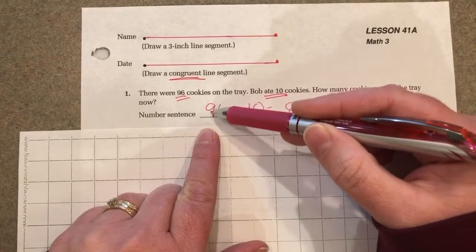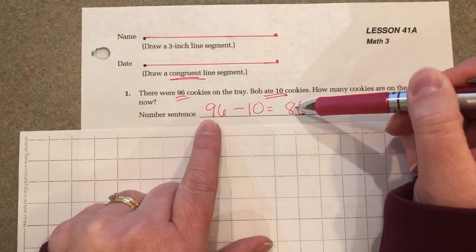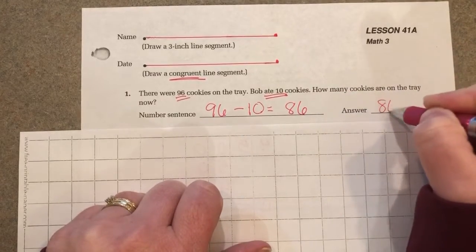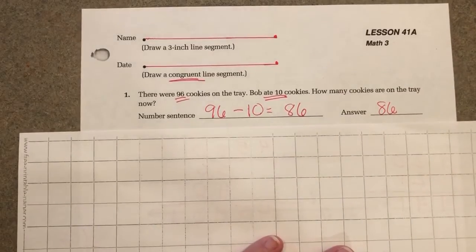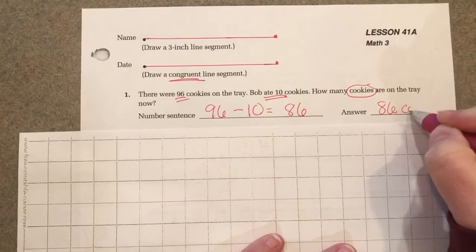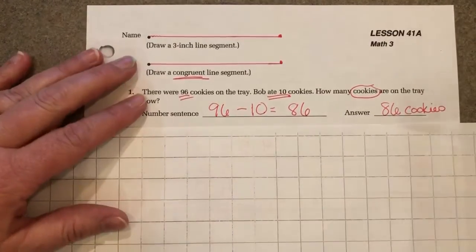take away exactly 1 from the 10 spot and make that an 8, and then the 6 stays the same. So the answer is 86, and let's go back and see what our label is. How many cookies? 86. Bob ate a lot of cookies.